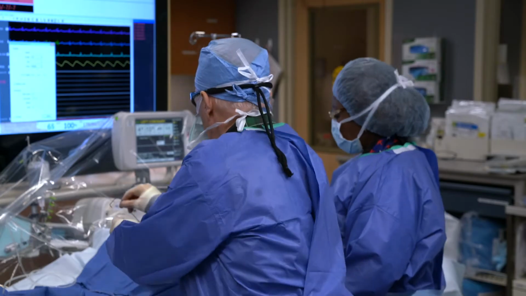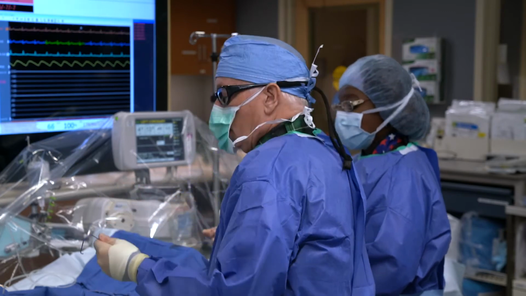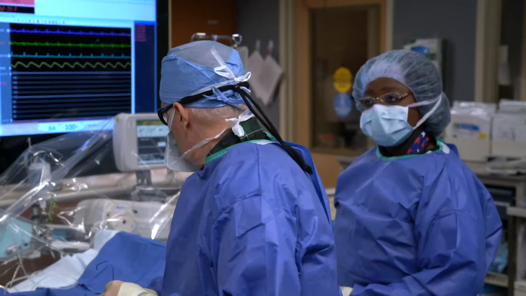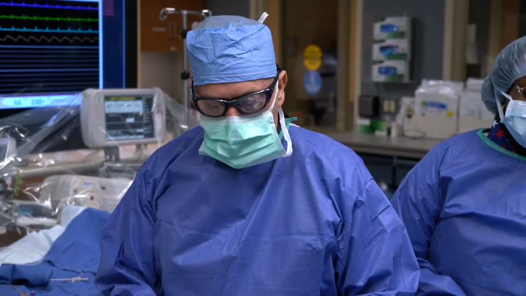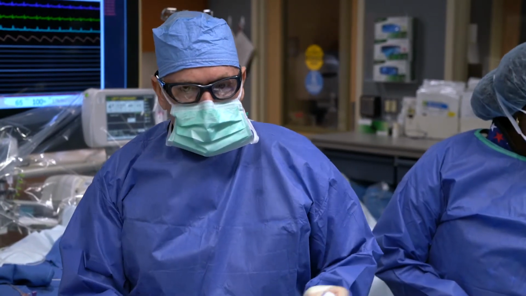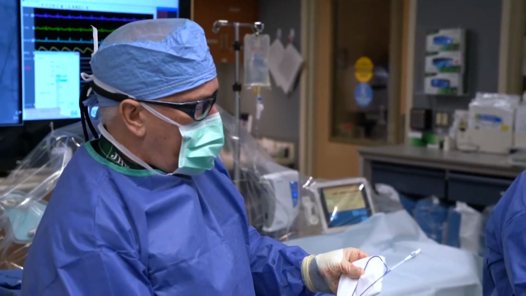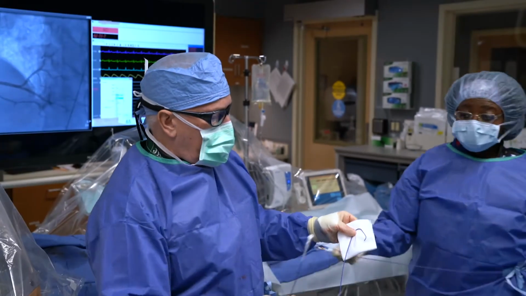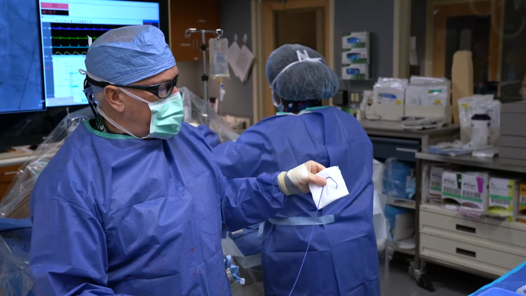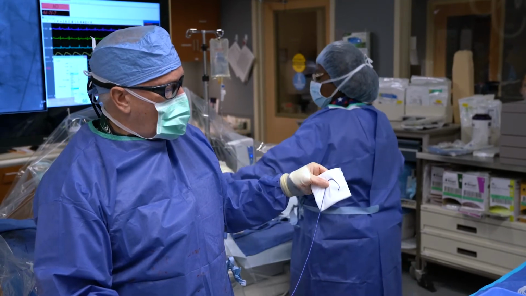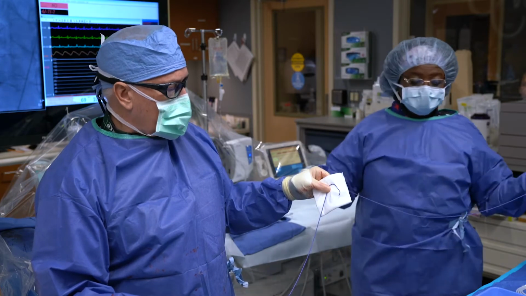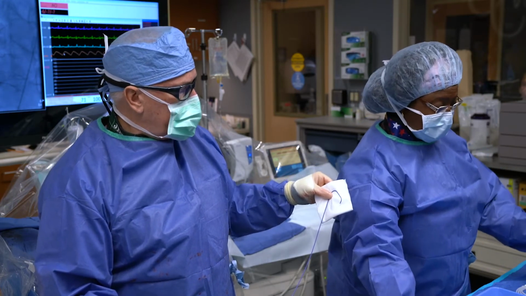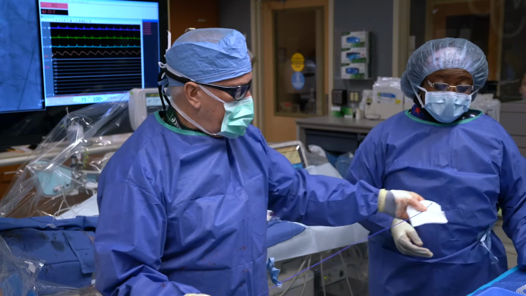The catheters that we use to take the images are preformed catheters that have been specifically made to allow us to pass the catheter through the aorta near the heart, and then are preformed to access either the left coronary arteries or the right coronary arteries, making the procedure quicker and safer.